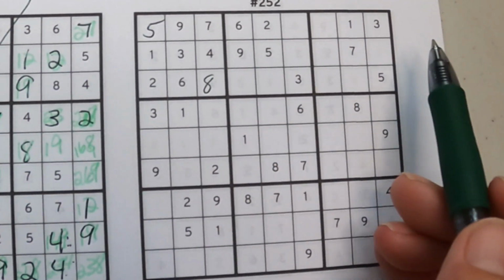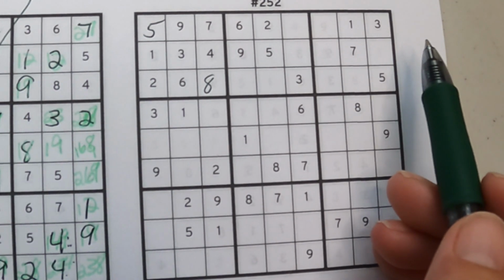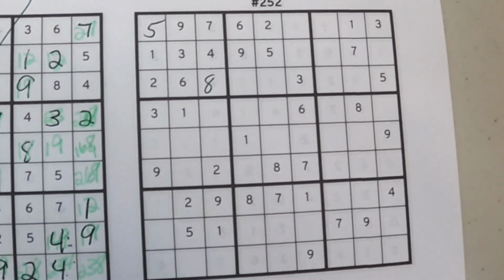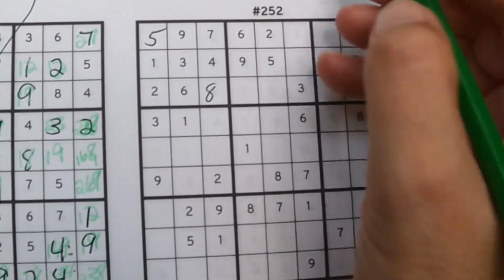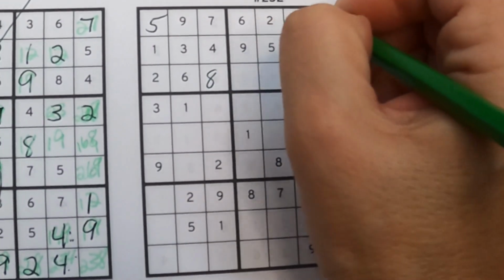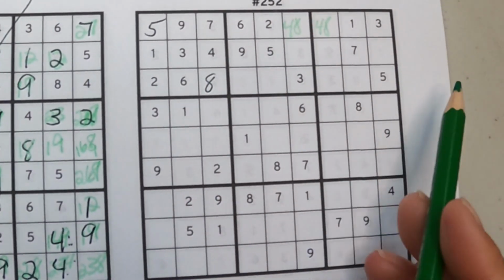For this top row, we're missing 4 and 8. I don't see any help. So 4, 8, 4, 8.